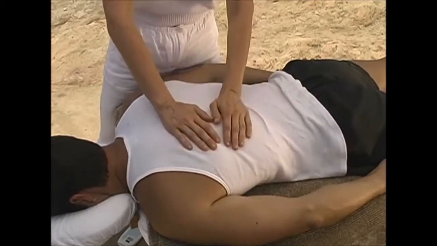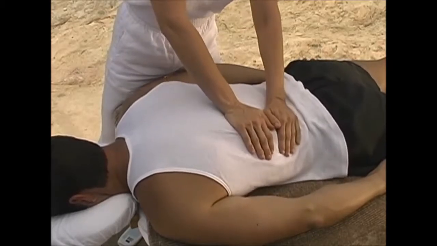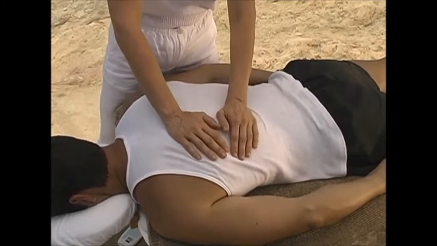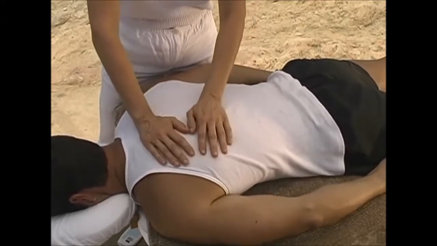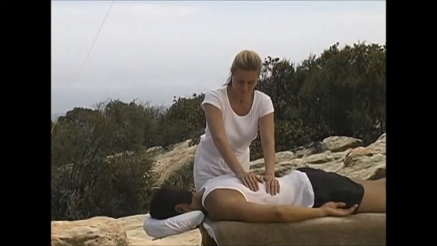You can also include a gentle rocking with this technique. The intention of this technique is to soften the erector muscles on both sides of the spine, increasing blood flow and gently stretching the muscles by the rhythmic compression.